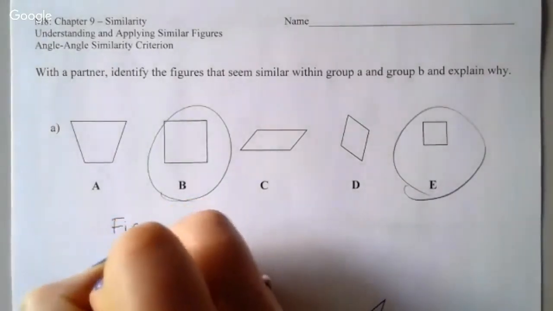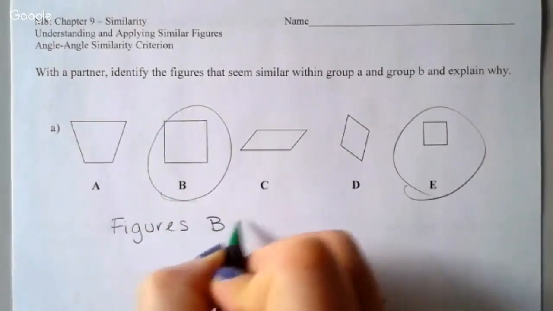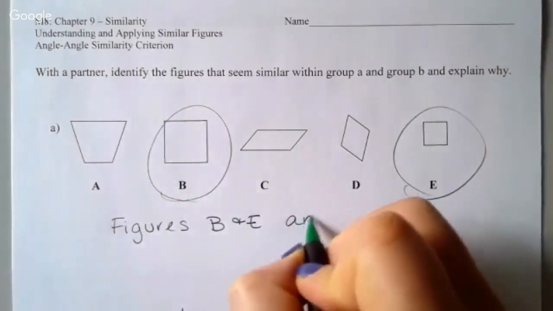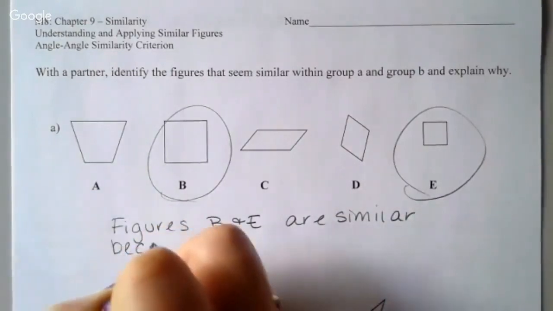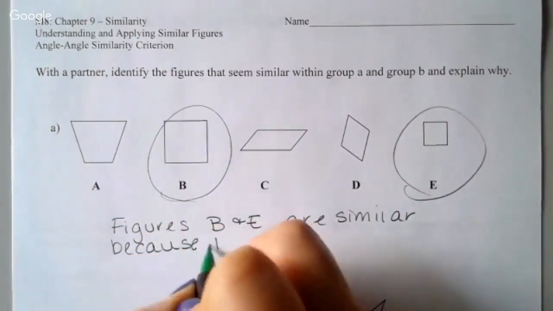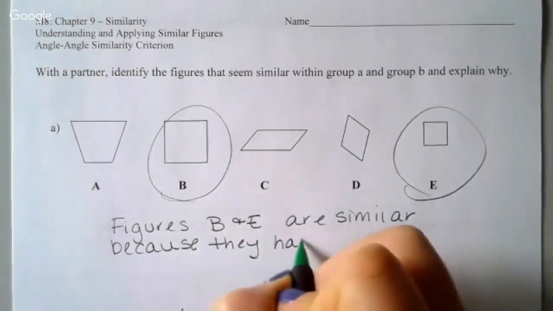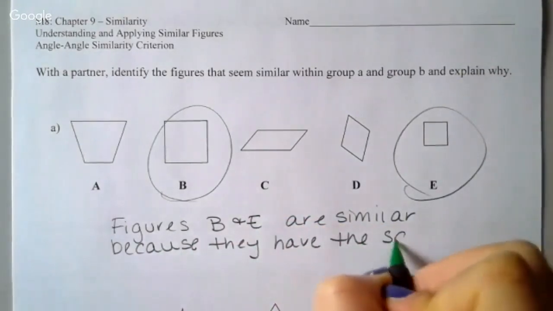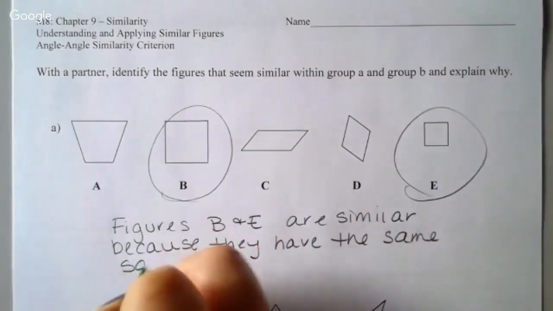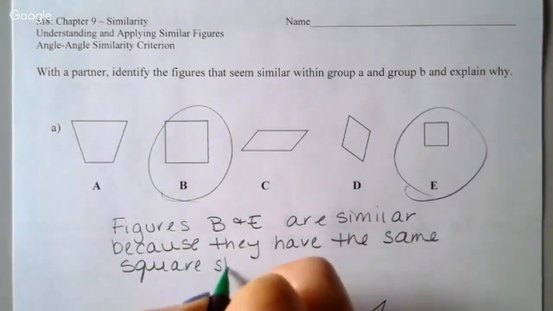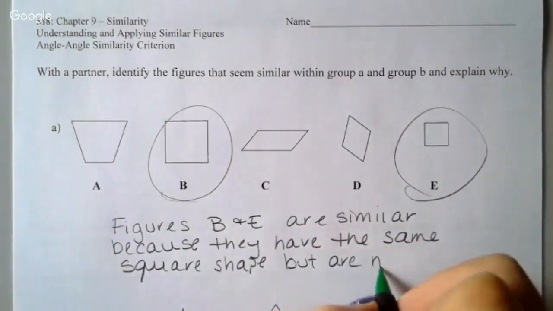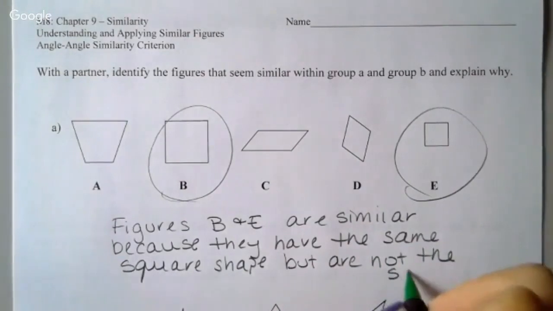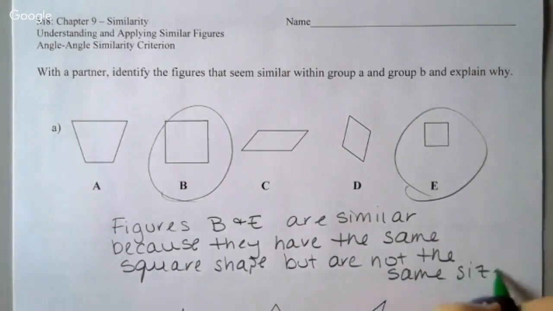Figures B and E are similar, and that's because they have the same square shape, but are not the same size. Okay, so that's row A.